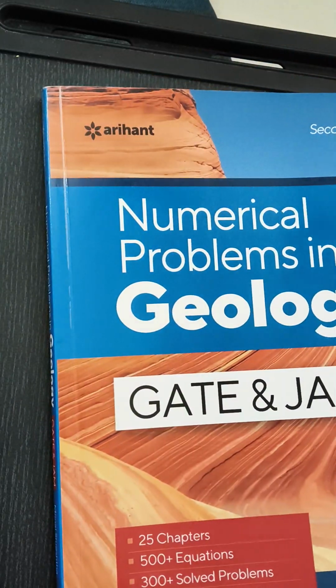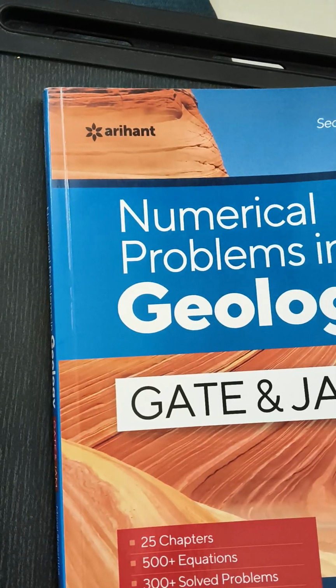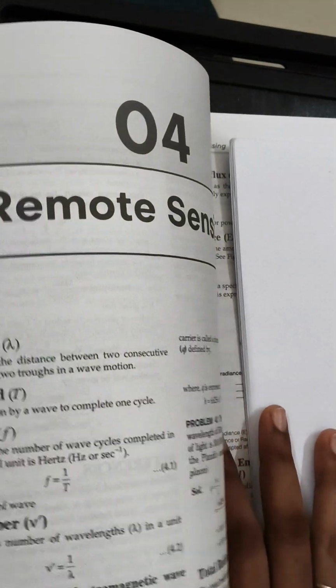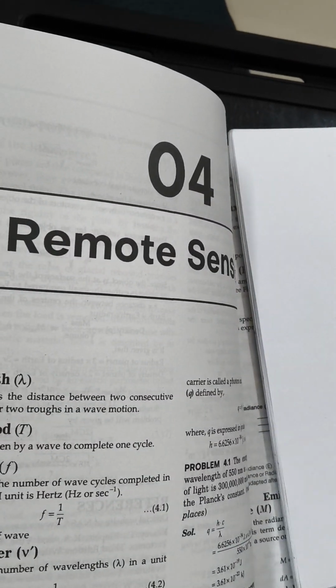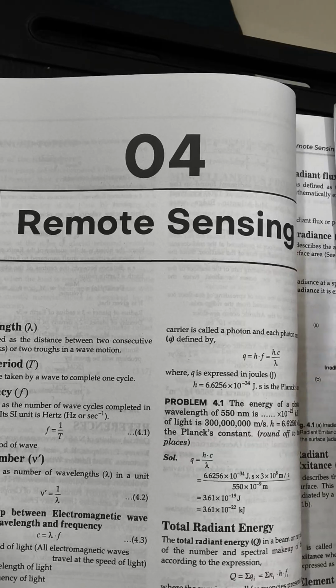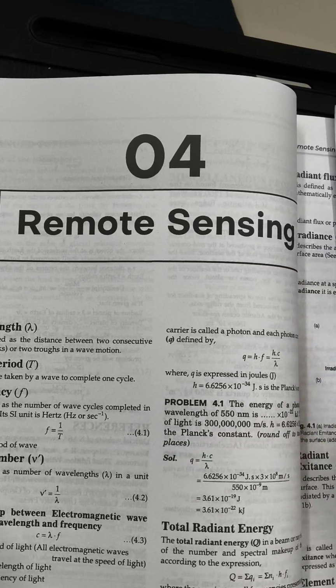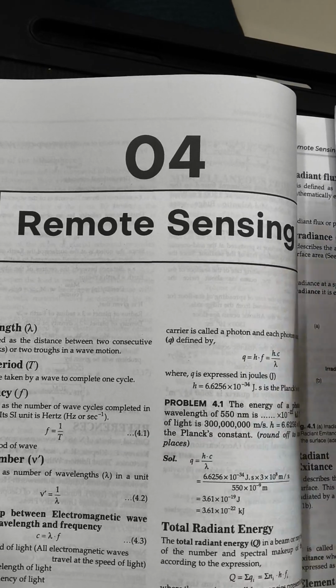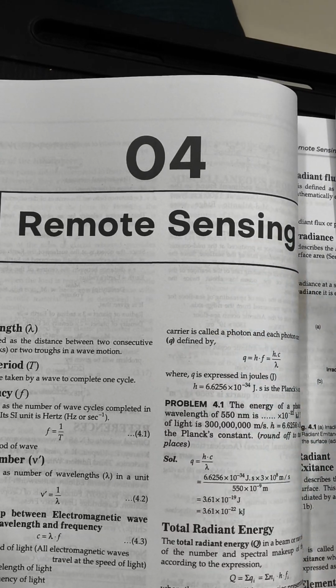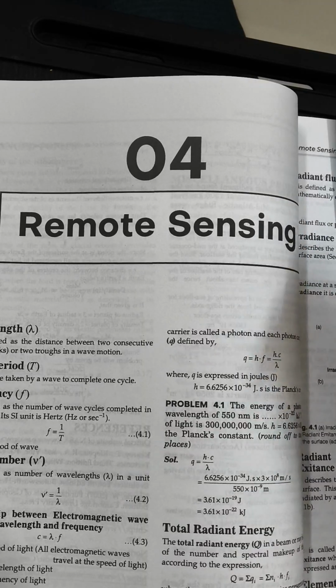For this lecture series, I will be following the book Numerical Problems in Geology, GATE and JAM, by Mrinal Shreshtha sir. This book is excellent for competitive exams like GATE, JAM, NET, SET, mining and other geology examinations. However, one challenge all of you may face is the concepts.